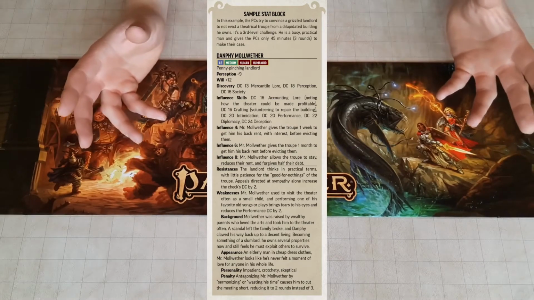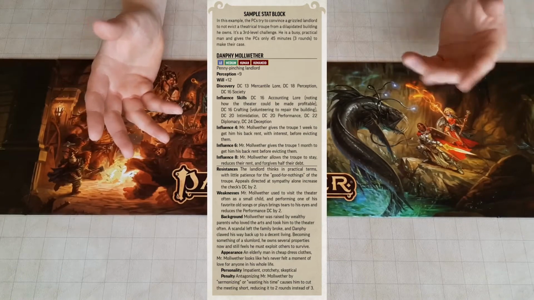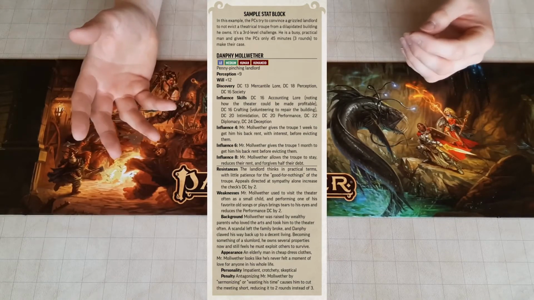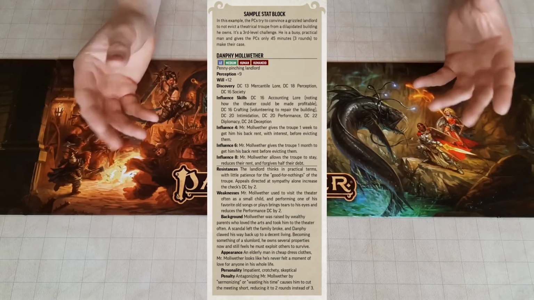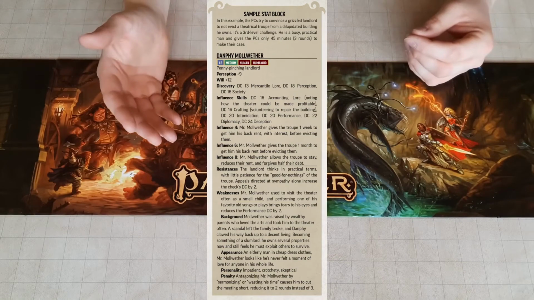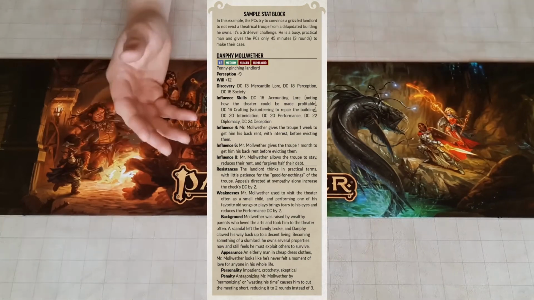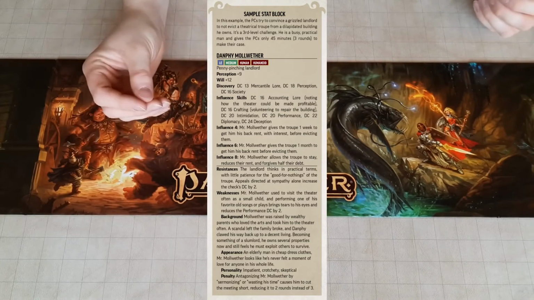The skills that can be used to influence them are accounting lore, DC 16, crafting, DC 16, intimidation with a DC 20, performance with a DC 20, DC 22 diplomacy, and a DC 24 deception. Included next to these skills are small descriptions of why they're useful.